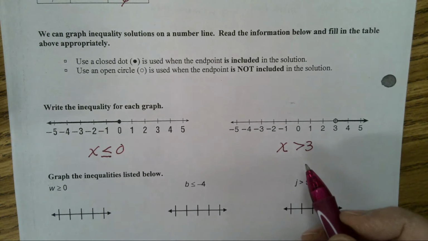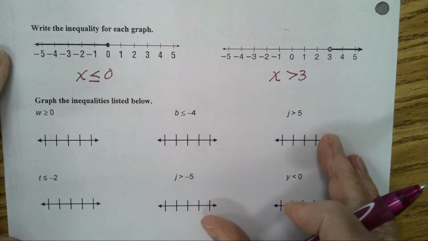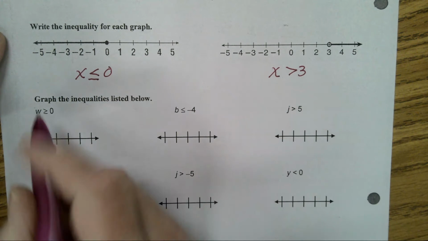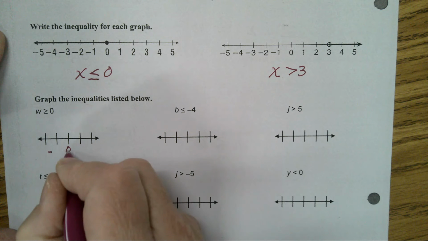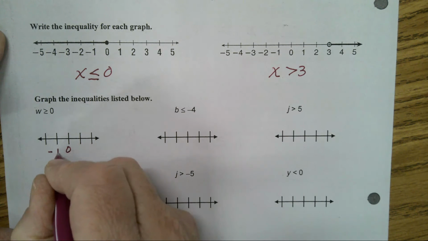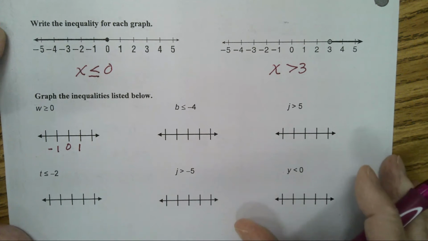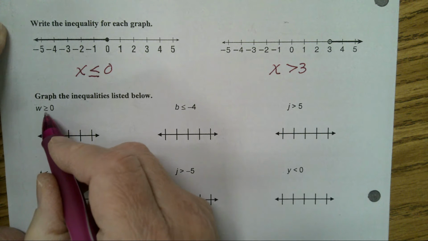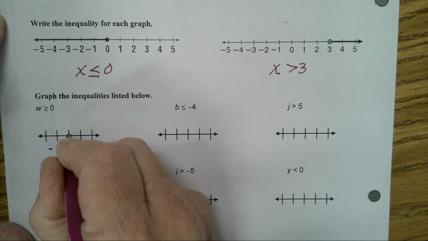Okay, now we're going to graph these. There are no numbers, so when there are no numbers in your graph, 0 goes in the middle. You put 3 numbers: the number you're graphing with, the number below, and the number above. I'm not going to make you put in 5 numbers. So W is greater than or equal to 0. Since it's got the bar, you fill in the circle.